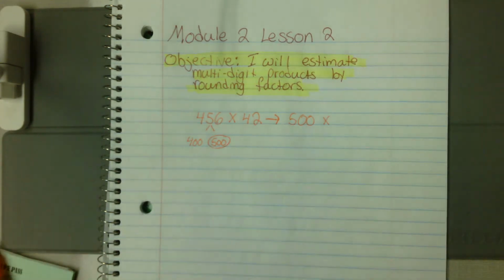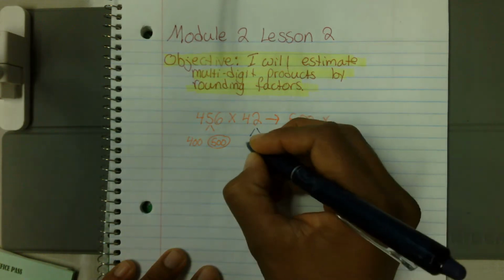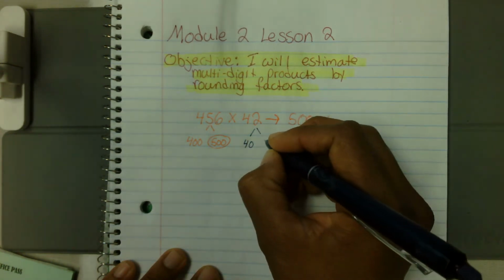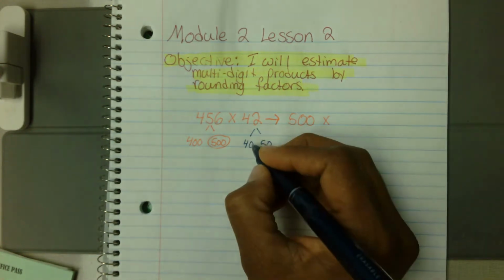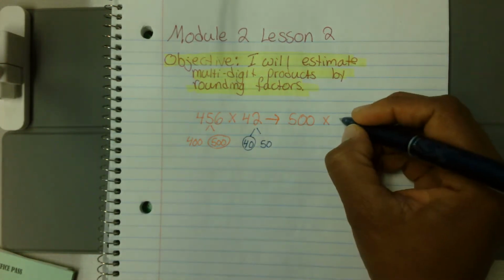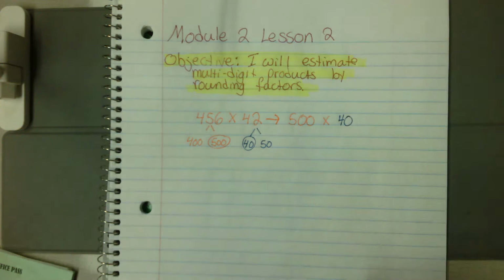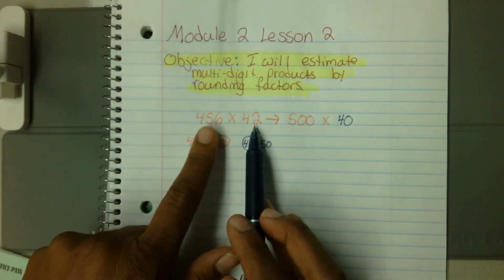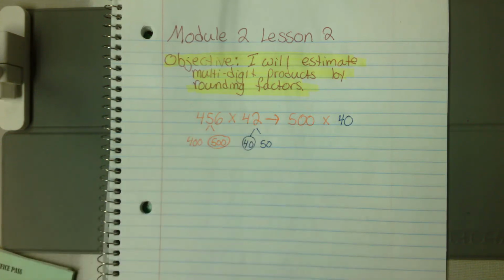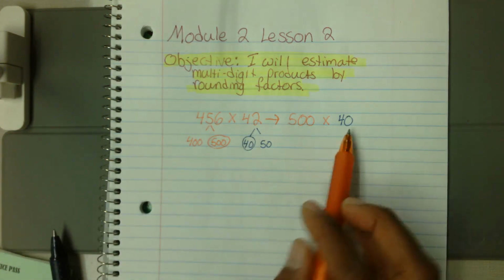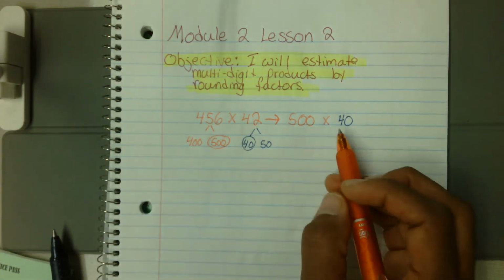And then I'm going to do the same thing with 42. I have to think, is 42 closer to 40 or is it closer to 50? So you go in between your two tens on this one. It is closer to 40, so I'm going to do times 40. So again, we took our two original numbers and we estimated them or rounded them to their highest place value. And now we're going to do the multiplication of 500 times 40.